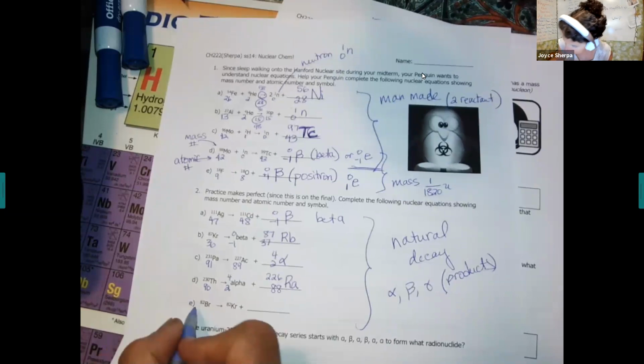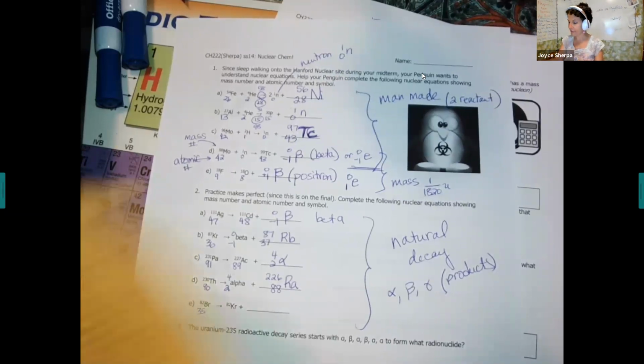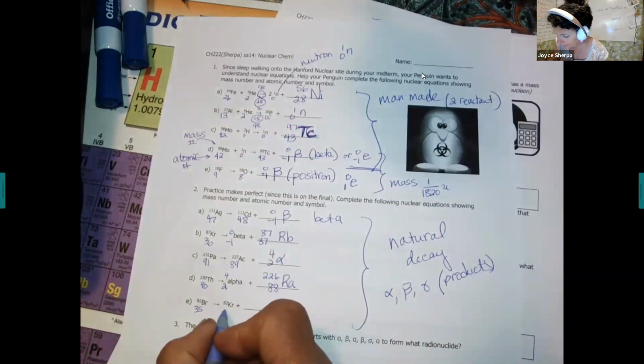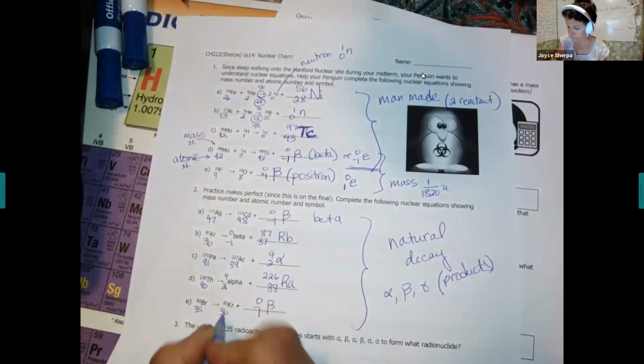All right, bromine is number 35. And again, that number doesn't make sense to 82 because bromine wants to be down closer to 80. So it has too many neutrons. So it's going to go through a beta decay to go to krypton.